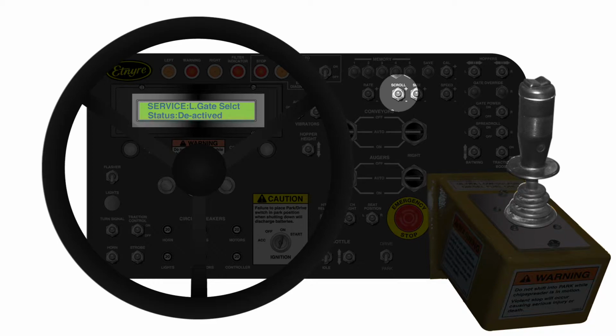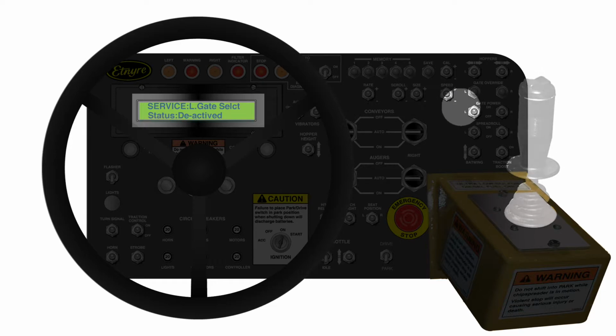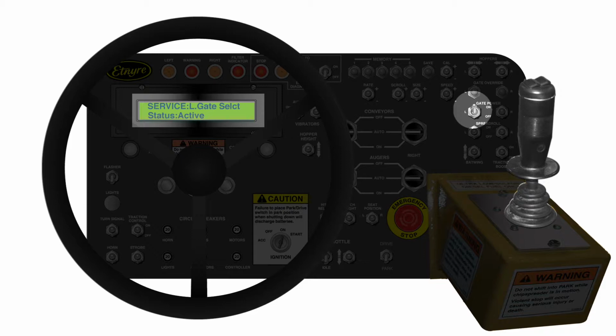This screen shows the position of the left gate selector switch to the computer. Put the left gate power switch up and depress the thumb switch on the joystick. The display should change to active. Check that it is deactivated with each of the following scenarios.